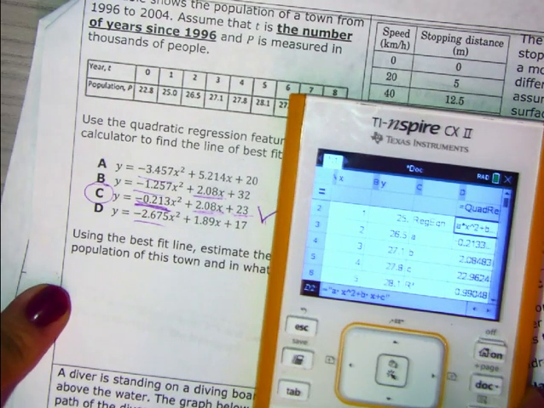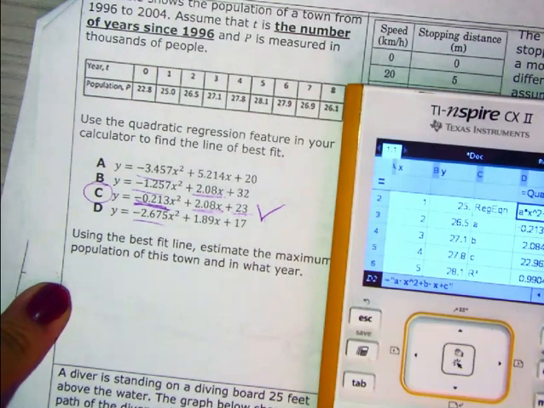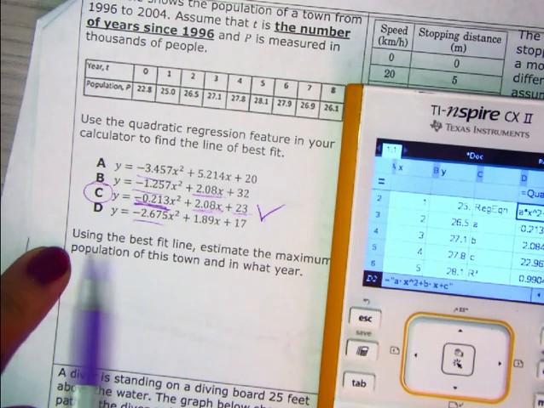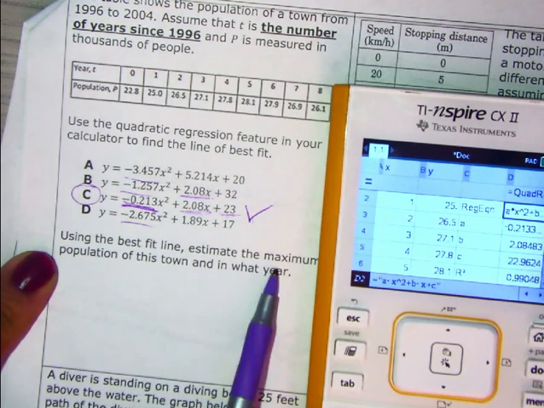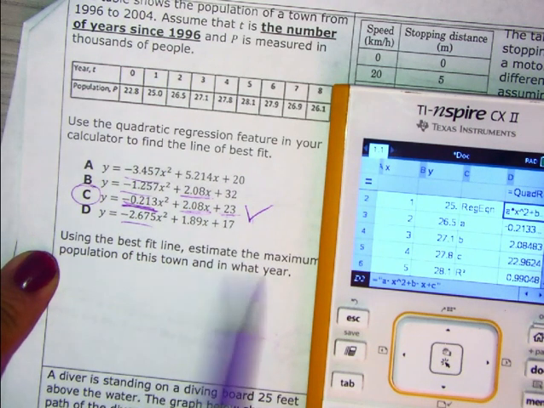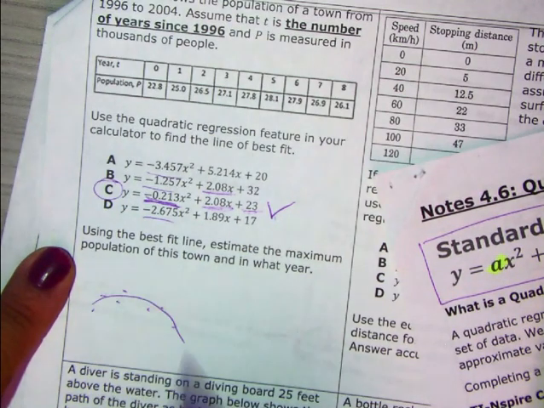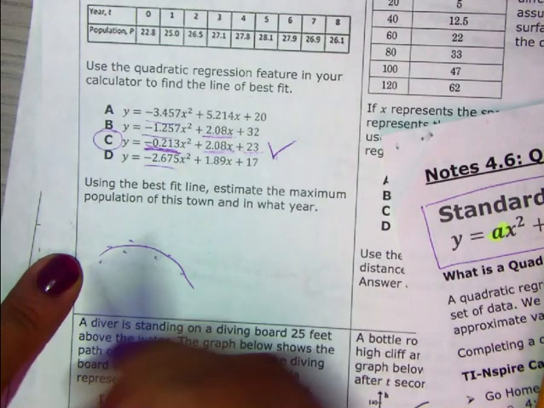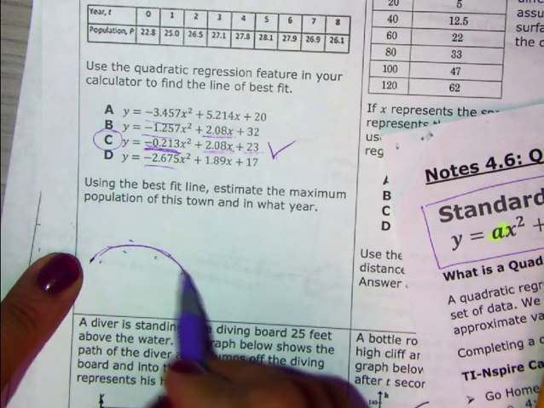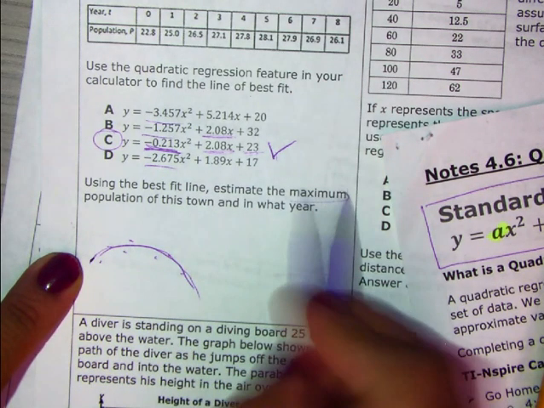Now, sometimes they're going to ask you to predict values. So here it's asking you to use this line to estimate the maximum population of the town and in what year. So pretty much what happened here is that you analyzed data and it traced a parabola showing that. And now that you have an equation that has that pattern, it's asking you for that maximum value.